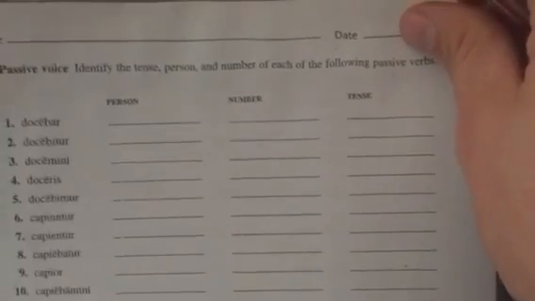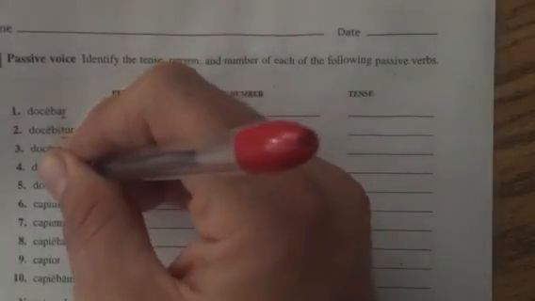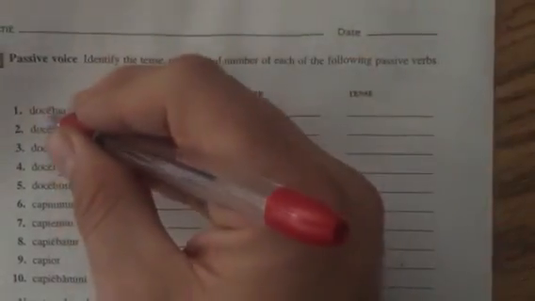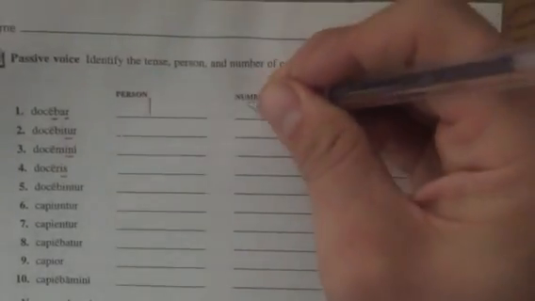Also, this worksheet goes to remind you about the active and passive endings that we've gone over in class and the pronouns that are associated with them. So now in this second portion, we are going to just identify the person and number, which you get by the ending. So this person and number comes from the ending, and the tense, which you usually get from the tense indicator. So R is first singular.